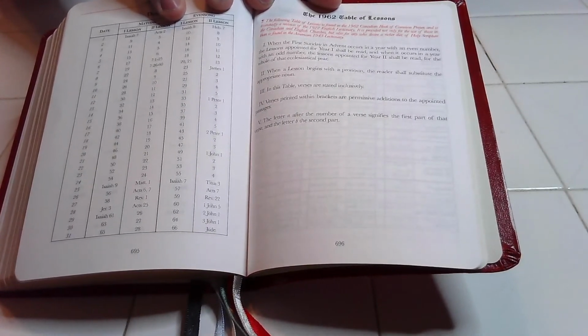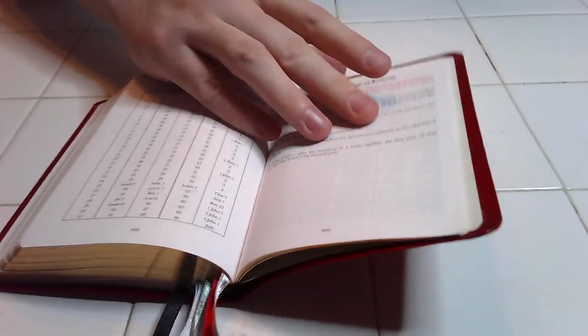Then you have the 1962, which I believe is Canadian. So you see the introduction to that, and you have it there. Now, of course, with your office, you can pray whatever calendar you want, right? You don't have to pray what's there. However, it's really nice to have that. It's really convenient.